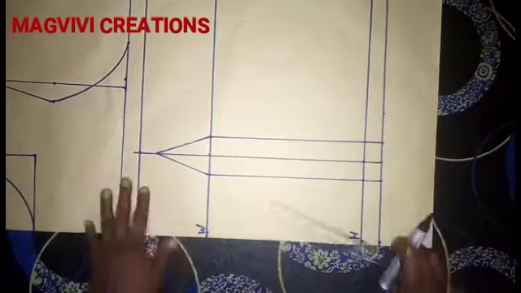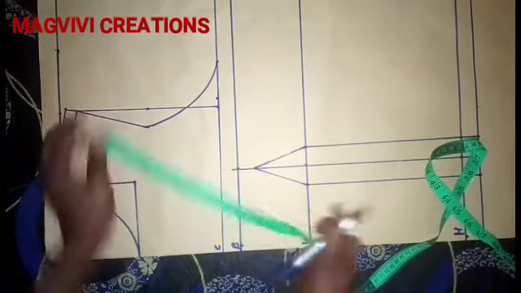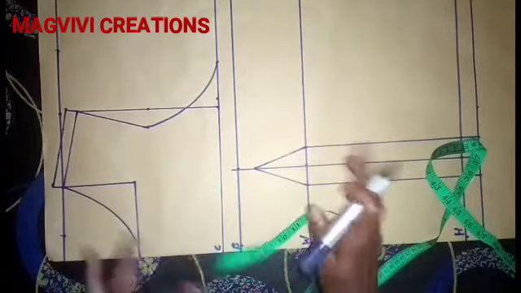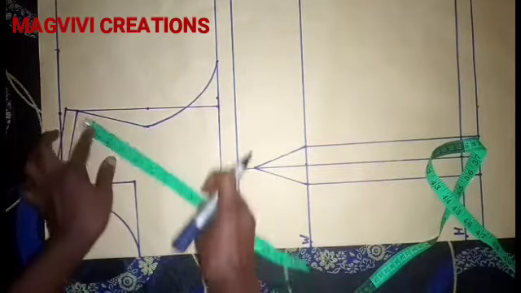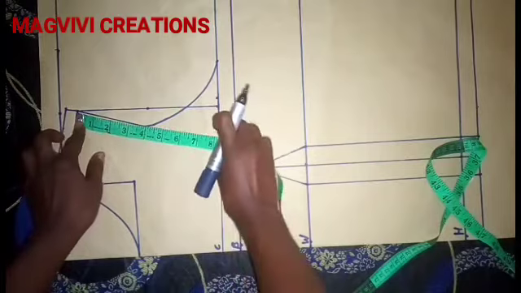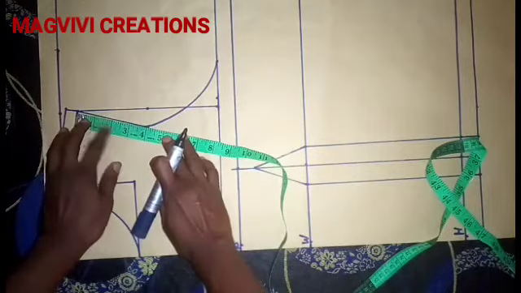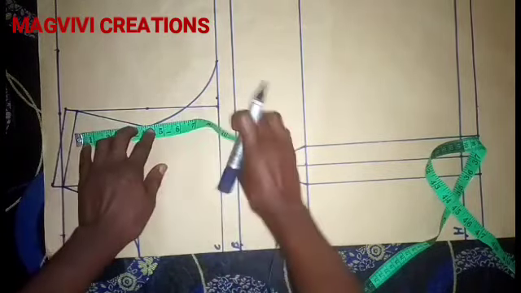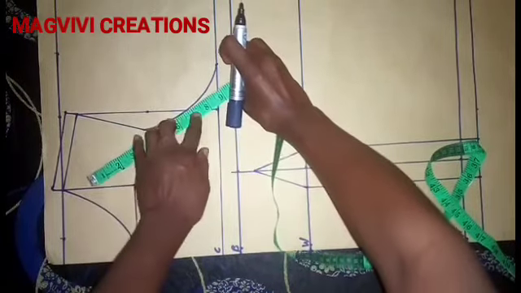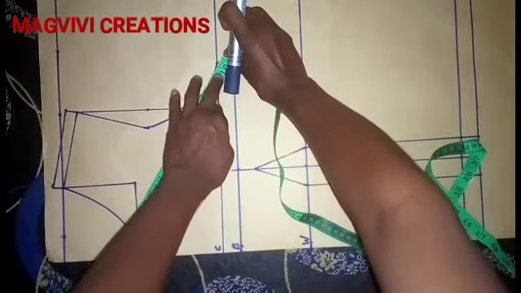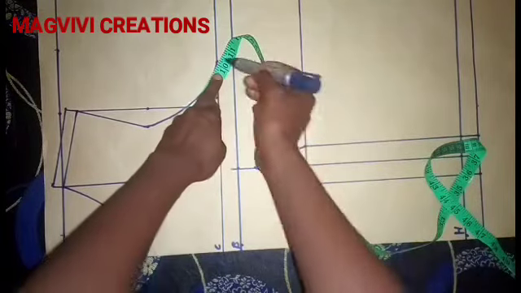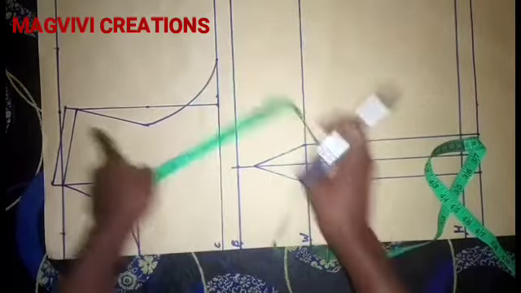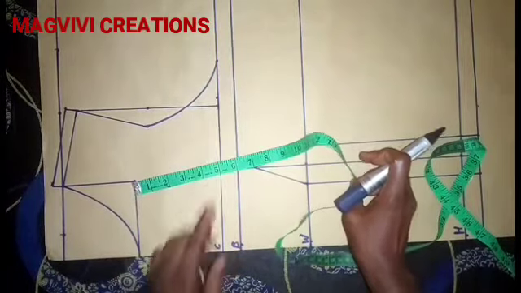That is it. So this is our dart for this area. Now the princess dart from the armhole. Princess dart is just an armhole dart. So you just measure the armhole. Place your tape like so and measure your armhole. We have 10 inches here. So this armhole length is 10 inches.